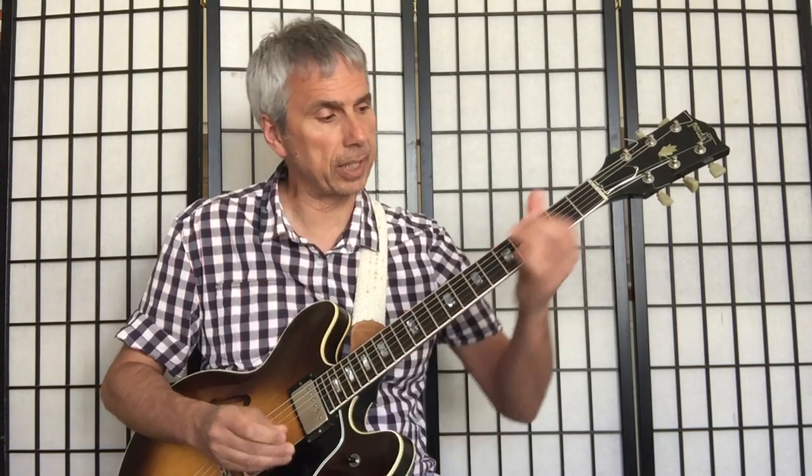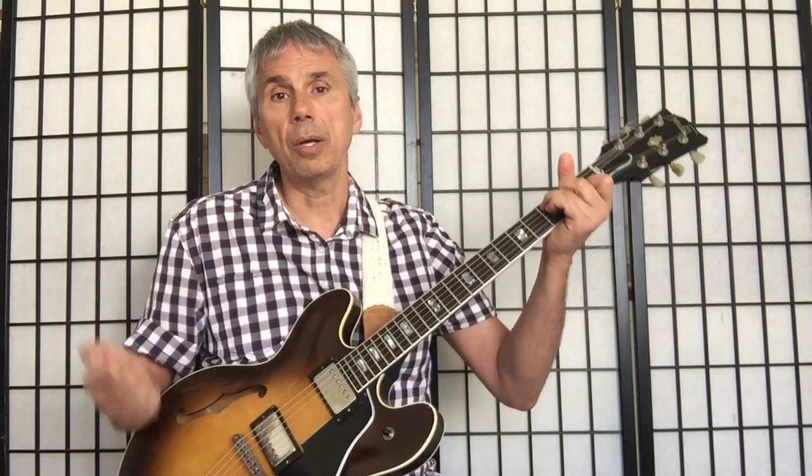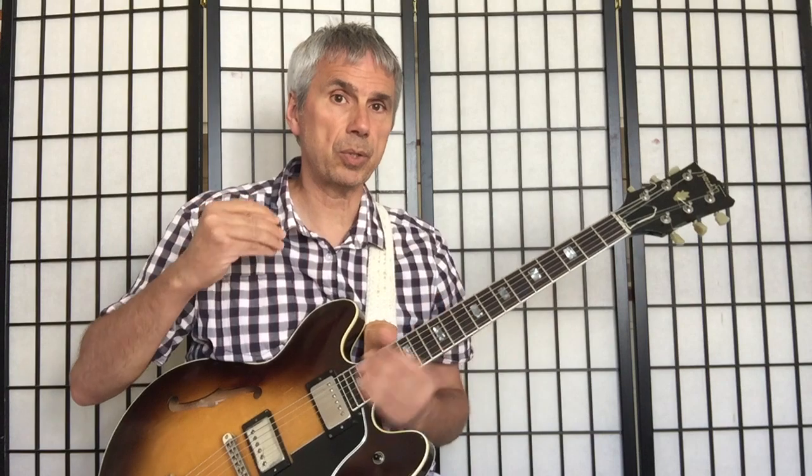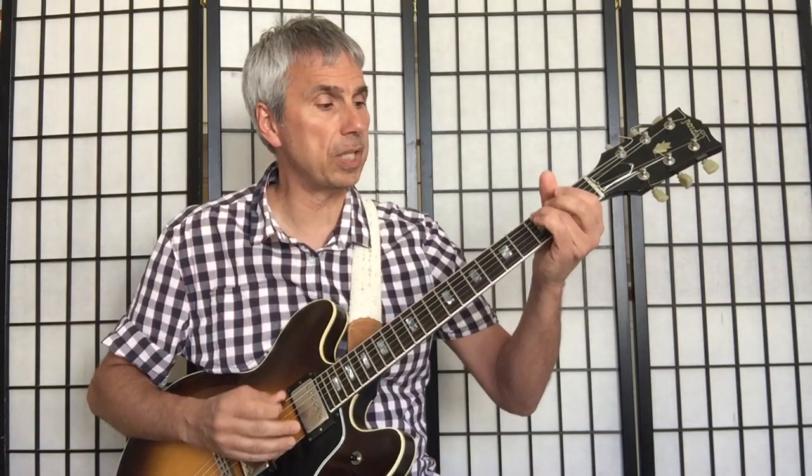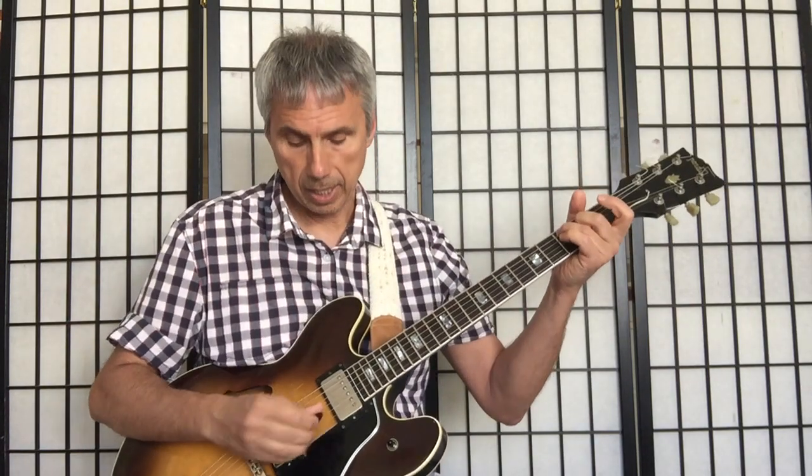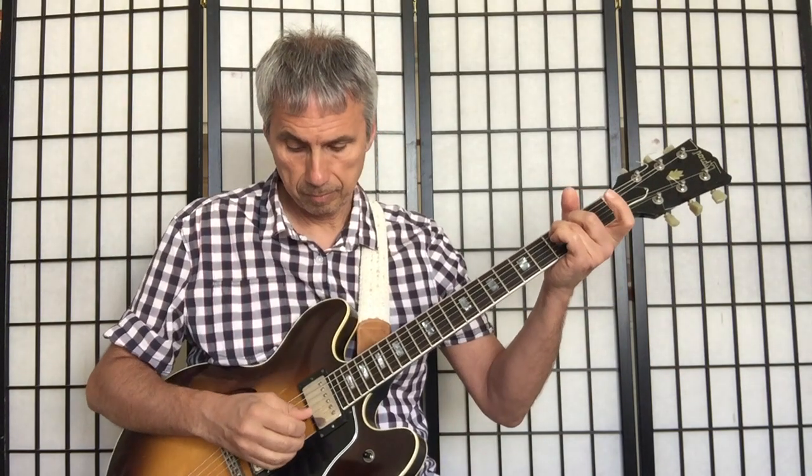For instance, if you're looking at a simple C major chord, C, E, and G, those notes are stacked up thirds. C to E is a third, E to G is a third. And if I even continue with another third on top of that, I'll end up with a seventh. So in this case, I could have a C, E, G, B, which would be a C major seventh, right?